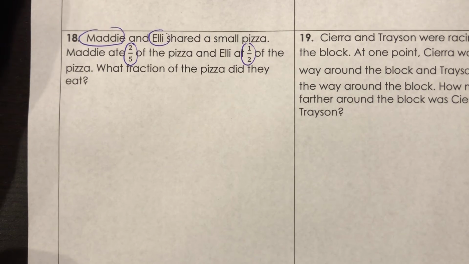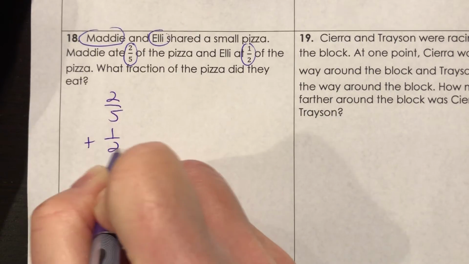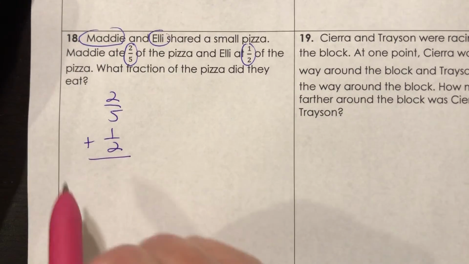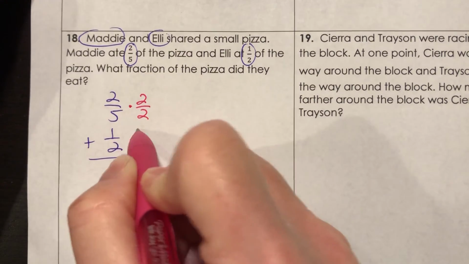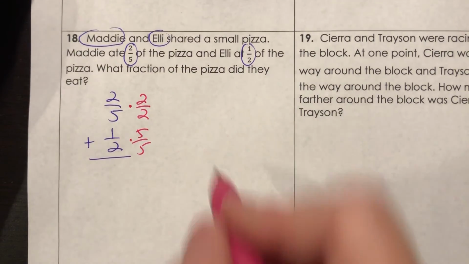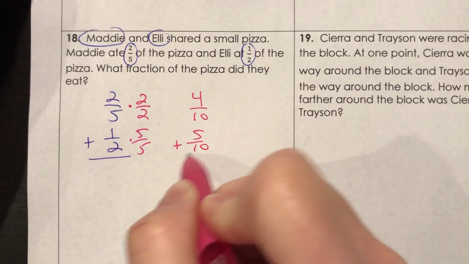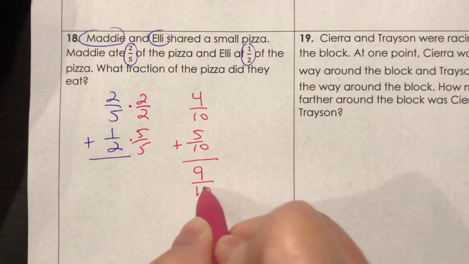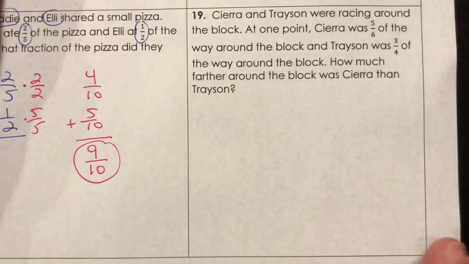So I want to know together, right? That means we're going to add 2/5 plus 1/2. Those denominators do not match, and 2 is not a factor of 5. So I'm going to multiply each by the opposite fraction's denominator. I now have 4/10 plus 5/10, which means they ate 9/10 of the pizza. Is that the whole pizza? No, it's 1/10 away from the whole pizza though. They had to leave that little slice in there.